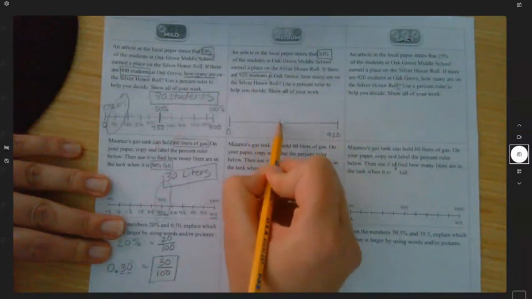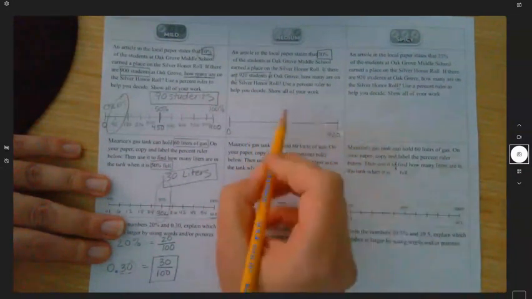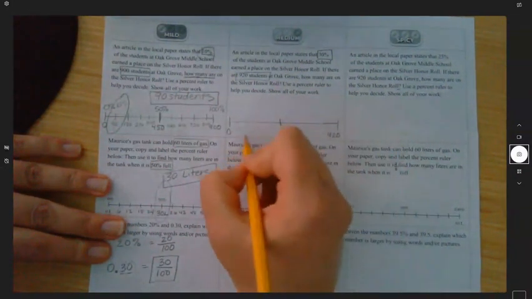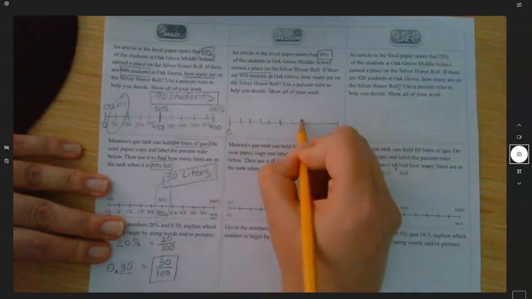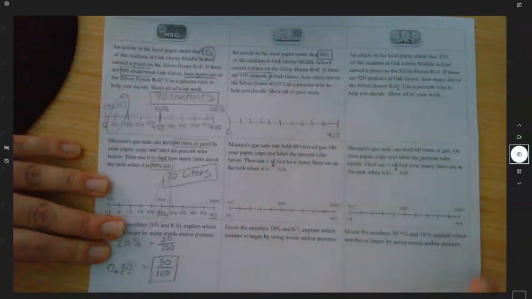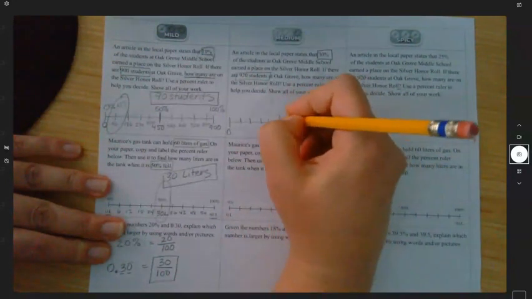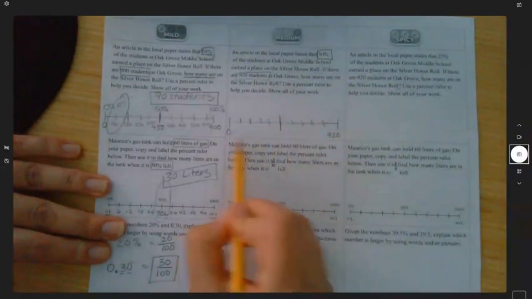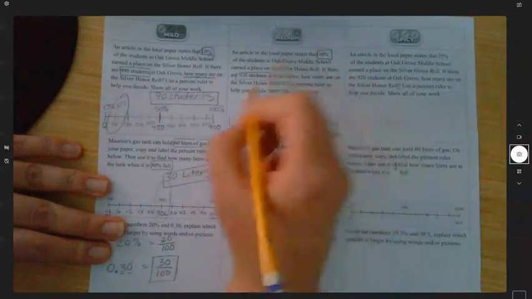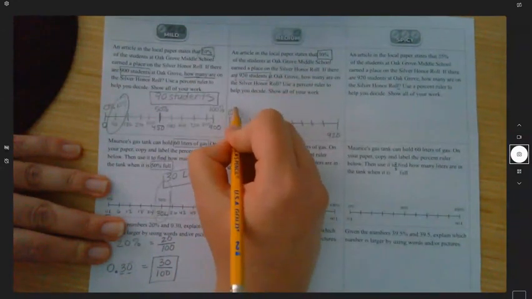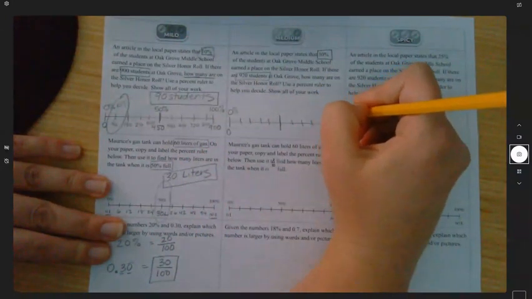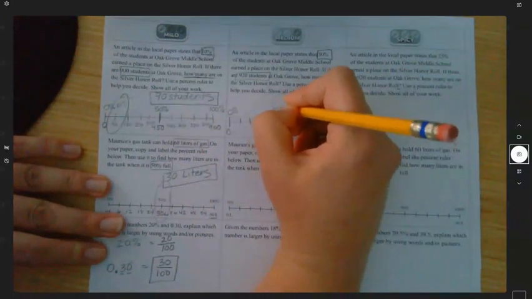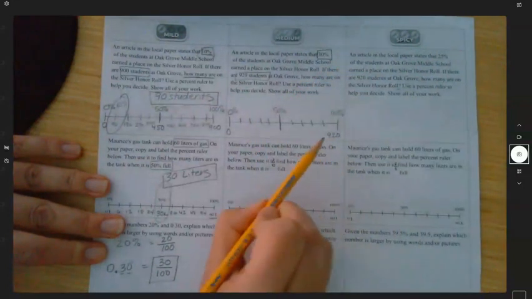Now I'm going to have my tick marks here. So the bottom is going to be students, and then the top we're going to do in percent. So our bottom here is 0%, 100%, and then halfway is 50%.